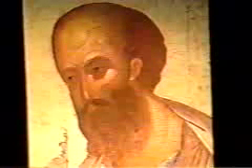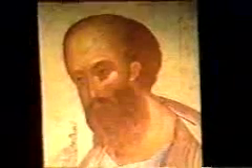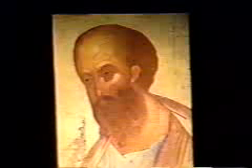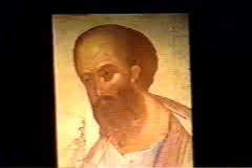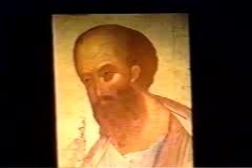St. Paul tells us in 2 Thessalonians, "So then, brethren, stand firm and hold to the traditions which you were taught by us, either by word of mouth or by letter." And again, in 1 Corinthians, "I commend you because you remember me in everything, and maintain the traditions, even as I have delivered them to you."